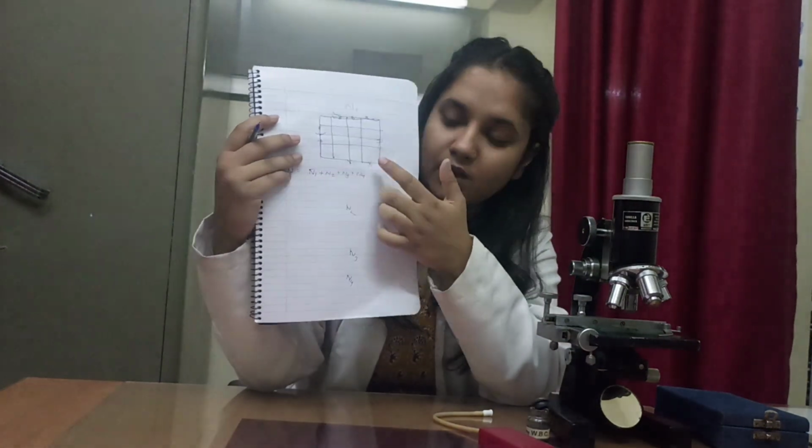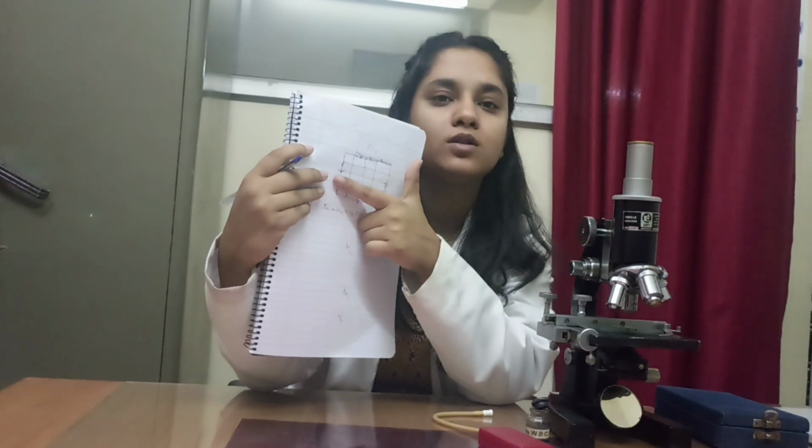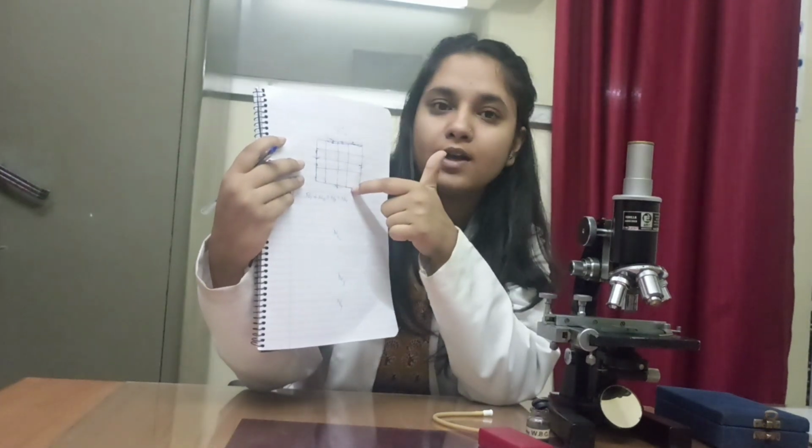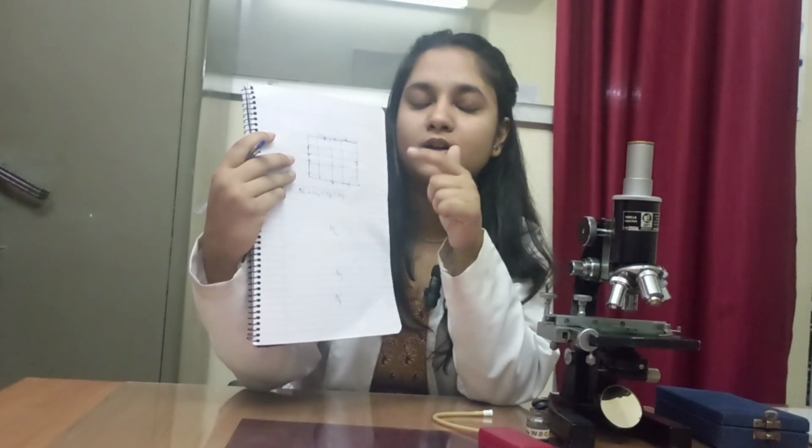Same thing is required in the first, second, third and fourth. The upper border and the left border of the square should be counted, but the lower border and the right border are not counted in a WBC chamber.